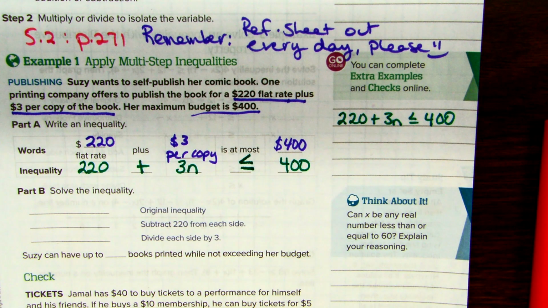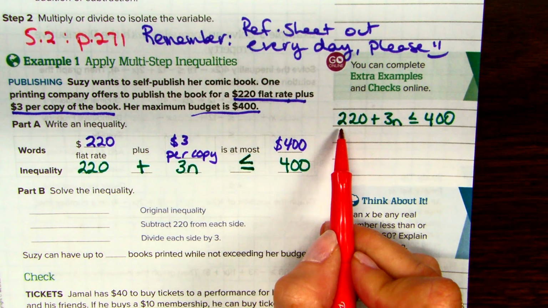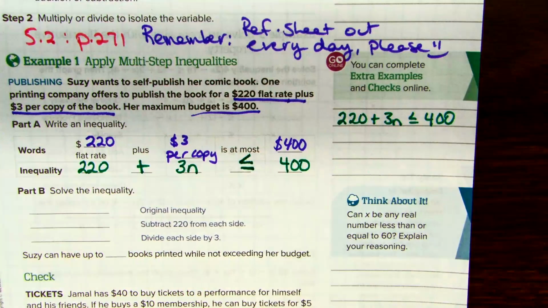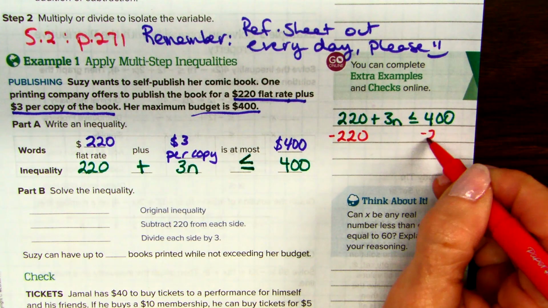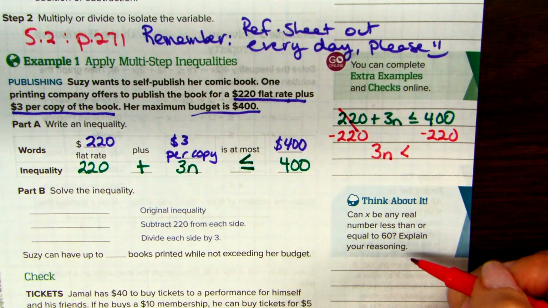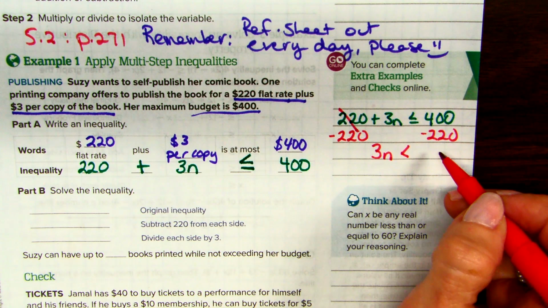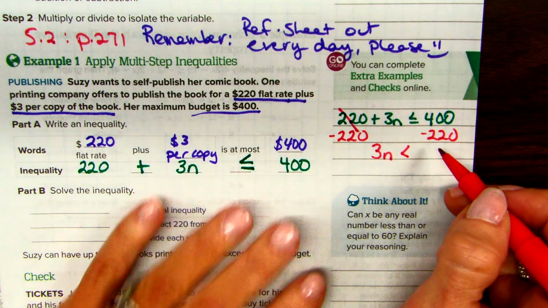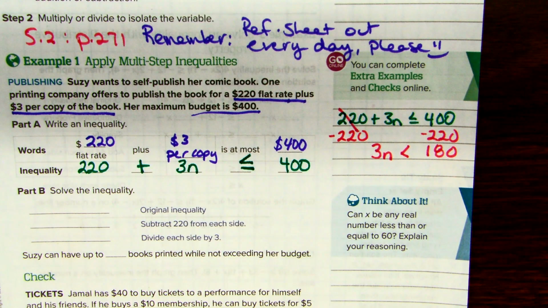What would the first step be in this problem? Jace? We are going to subtract, but not the 3n or 3x. We're going to subtract the 220, okay? So we're slowly peeling away everything that's on that side. So you have the subtraction right. So subtract 220 from both sides. Calculator, and you get, what is it? I did it wrong this morning too. 180? Yep, 180. You can put it in your calculator. I just don't have mine right here.